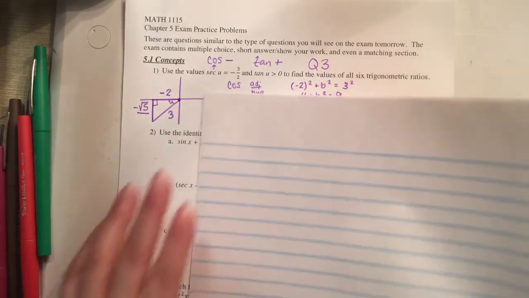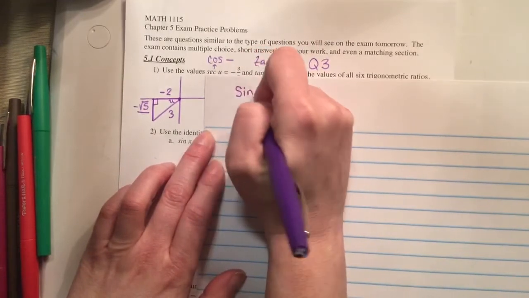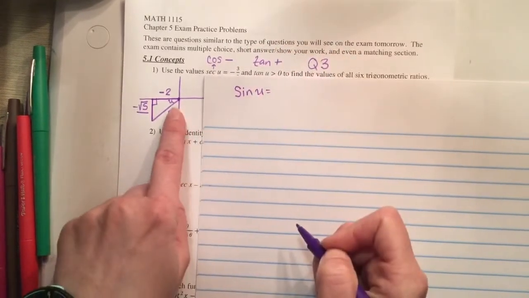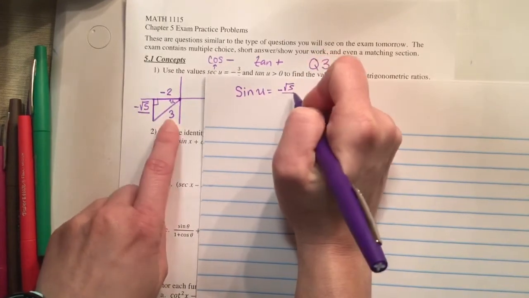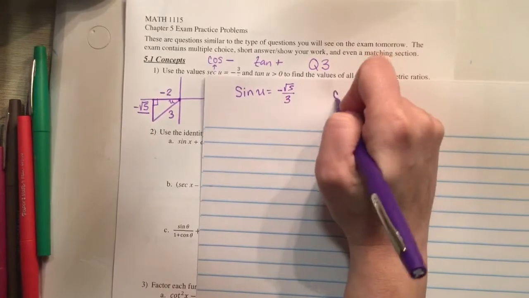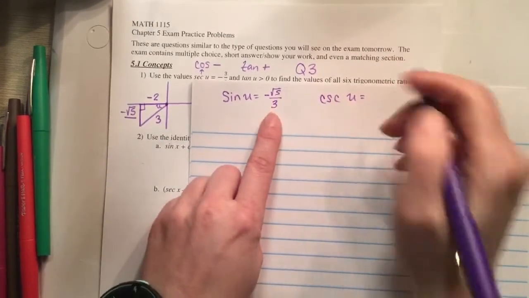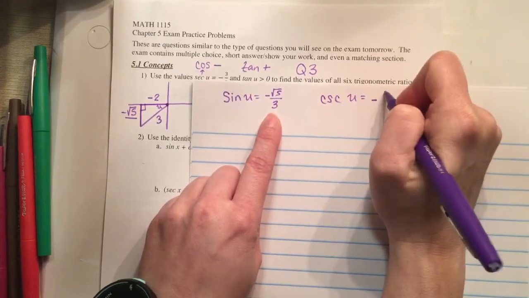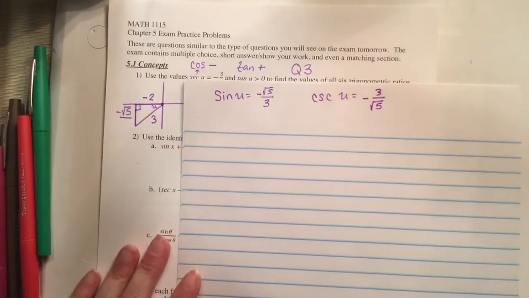They want us to find all 6 trig ratios. So I have the sine of theta. The sine is the opposite, negative square root of 5 over the hypotenuse, which is 3. Awesome. The cosecant of u, that is the reciprocal of the sine. So if I flip it upside down, I'll have negative 3 over a square root of 5.